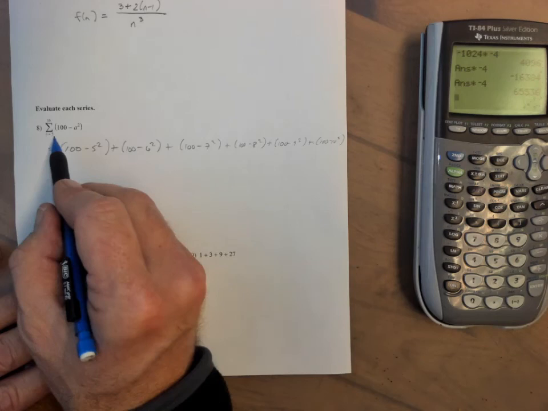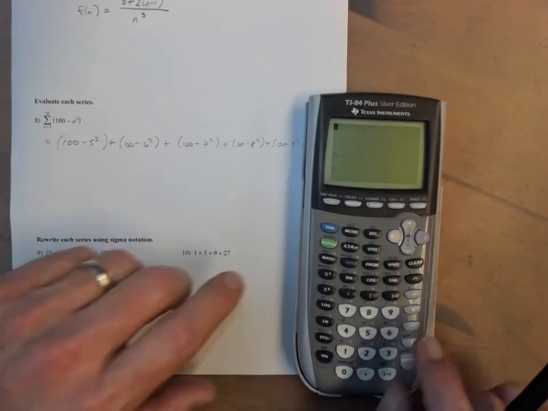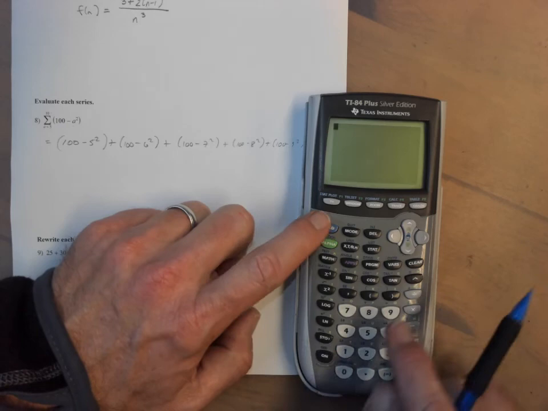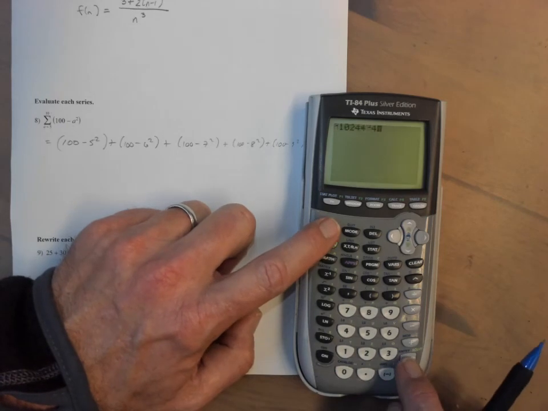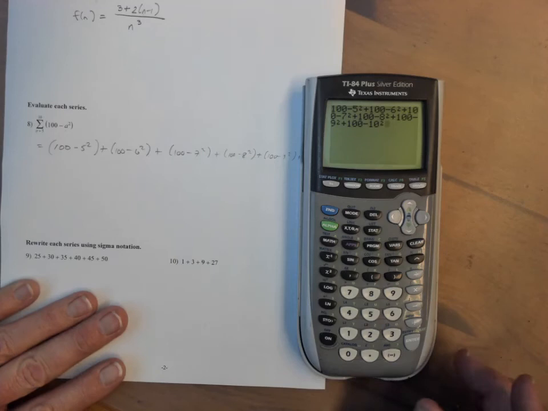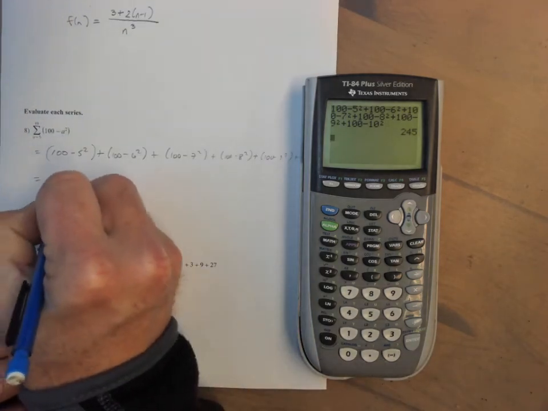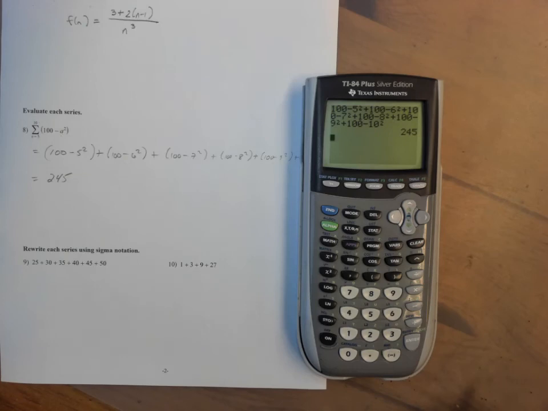And all I did was substitute the integers from 5 to 10 in for A. You can see I had actually computed that previously. And when I hit enter, all of that is equal to 245.